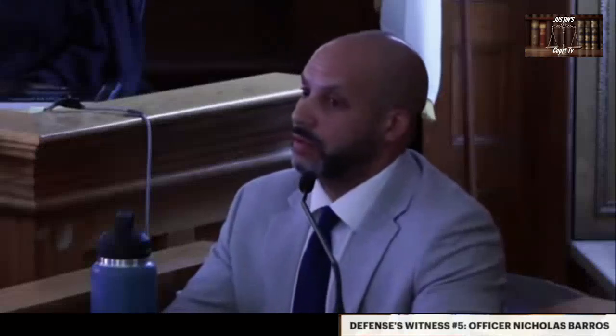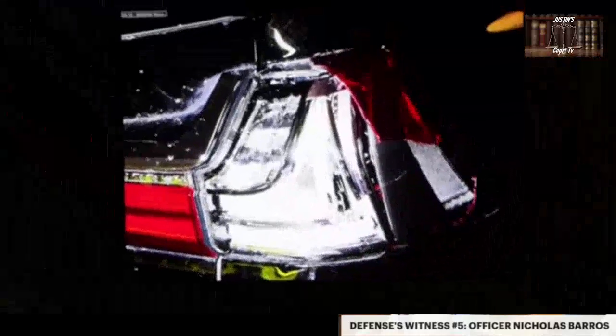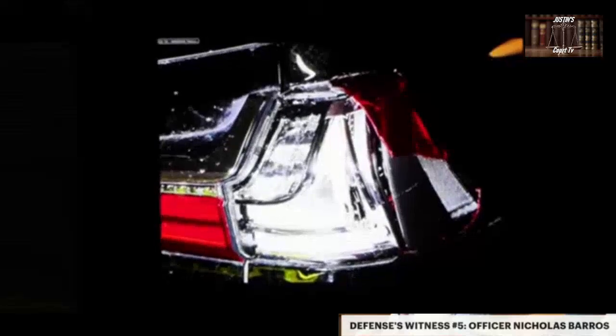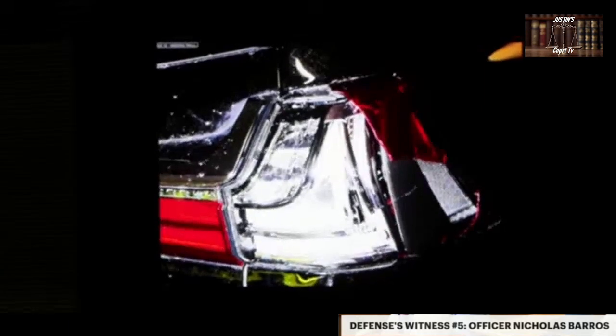I'm going to hand you a green laser pointer. If you can, there's two displays, one monitor directly in front of you and one to your right. If you could use the one to your right, it's a little easier on the jurors. Describe what's different about that taillight. Can you see that? So this area was intact. This is what I saw was missing here. May I approach? Yes.